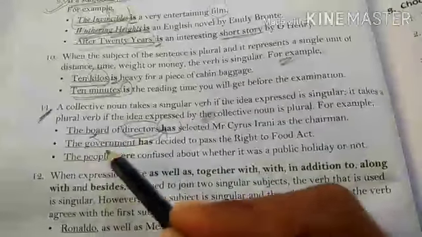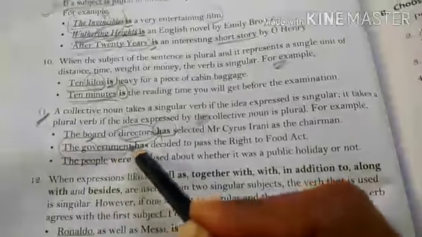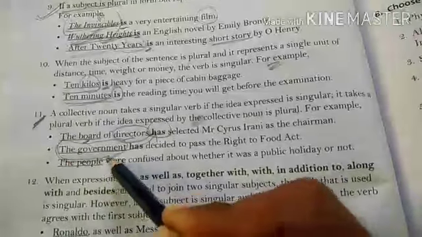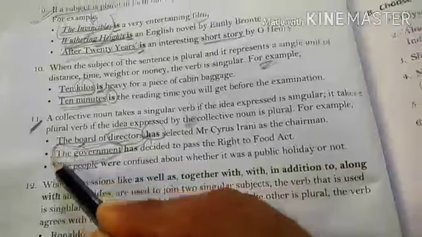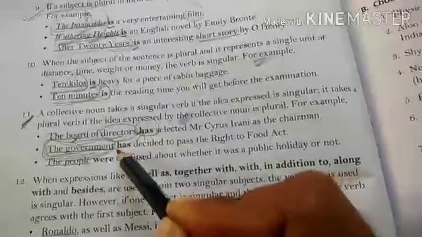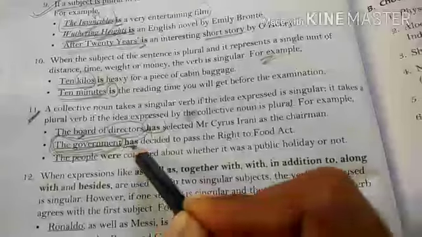Now government has. The government also: inside the government we have a number of cabinet ministers working, but as a unit it is named as government. So one unit, so singular verb.